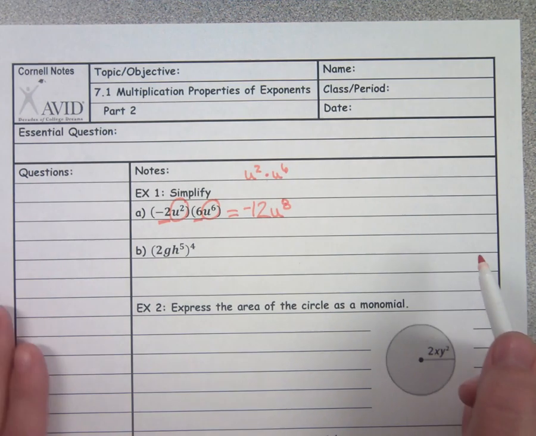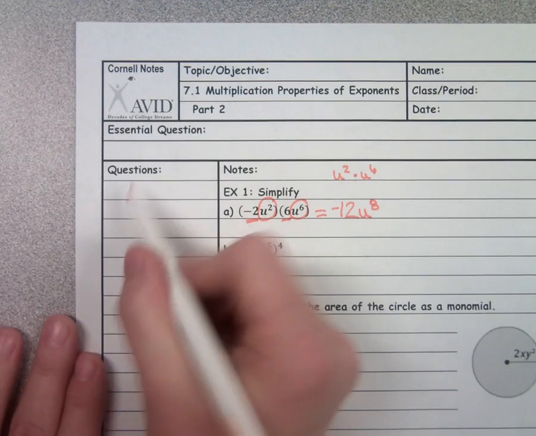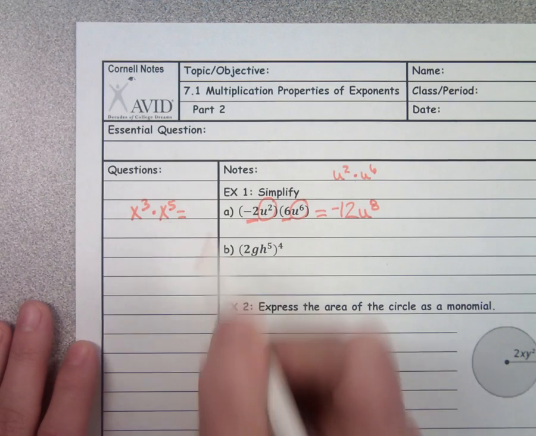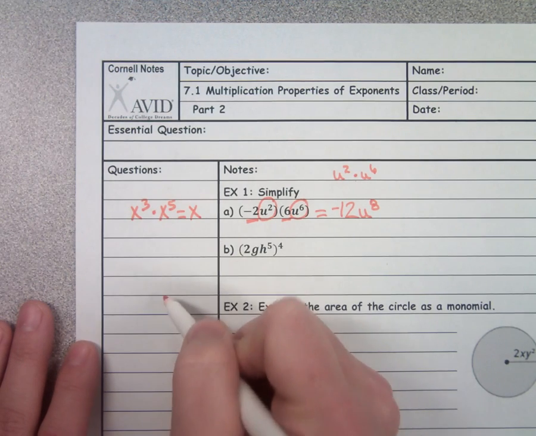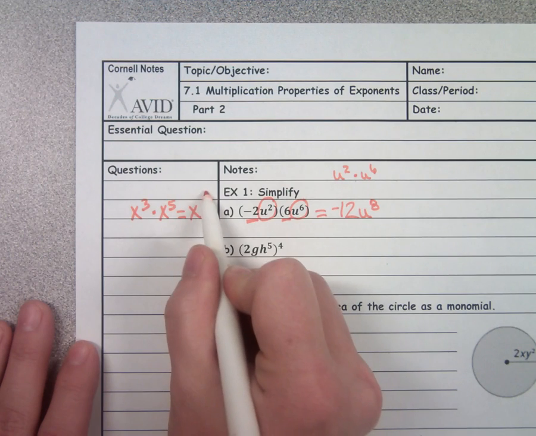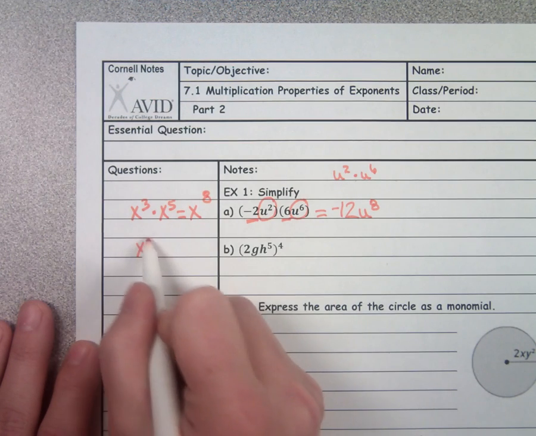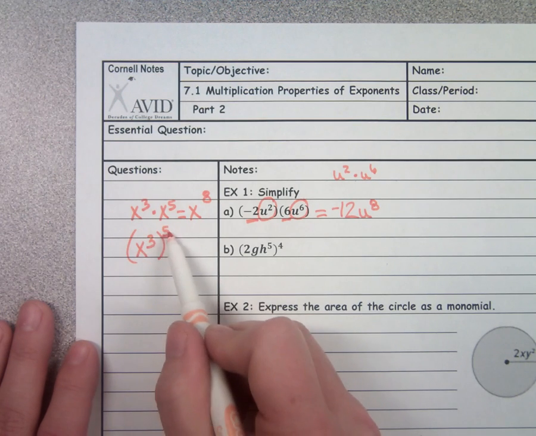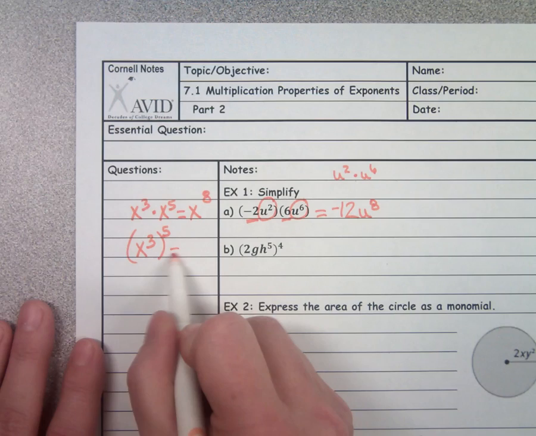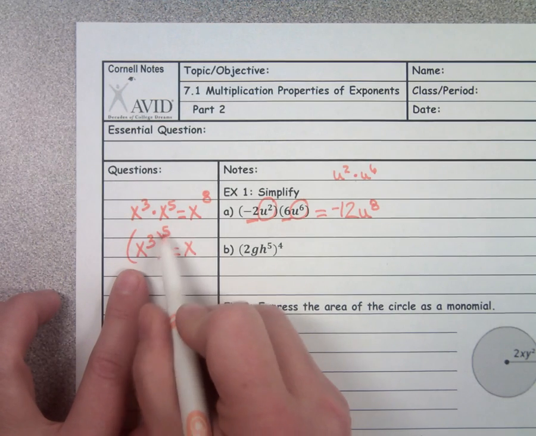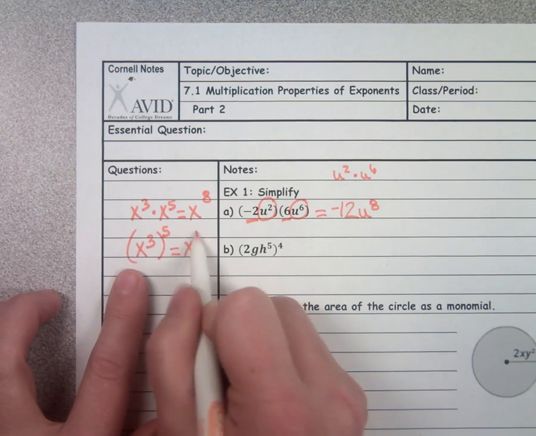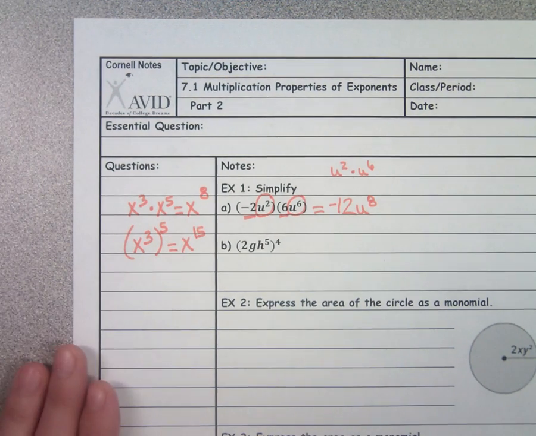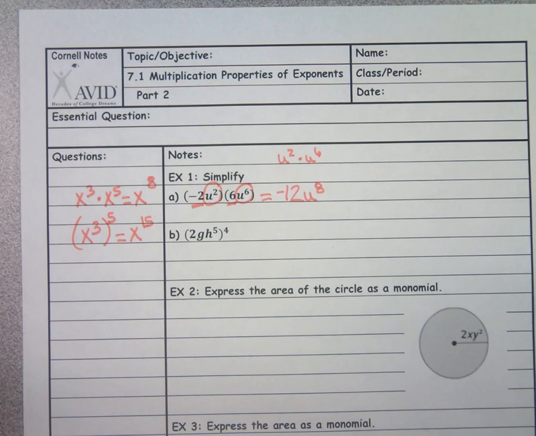So far you've learned 2 rules. I want to review them real quick. If you're trying to multiply the same base together, the rule is keep the base, add the exponents. 3 plus 5 is 8. The other rule you learned is when you raise an exponent to another exponent, you keep whatever your base is and you multiply the exponents. So 3 times 5 is 15. So those are the 2 things we learned in the last lesson. So just to review.